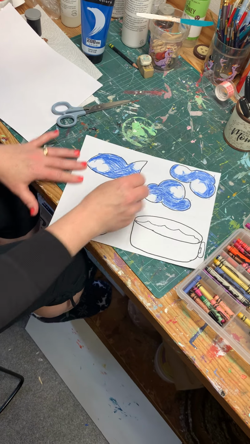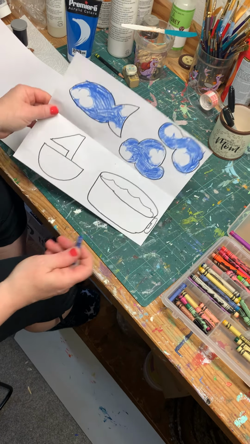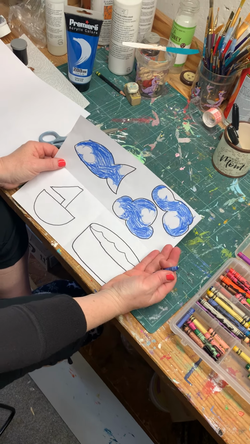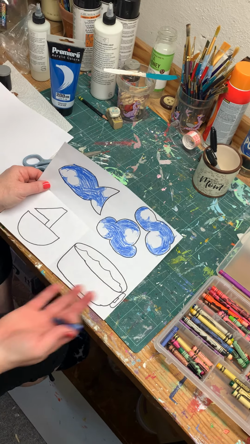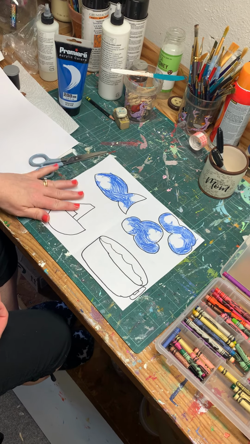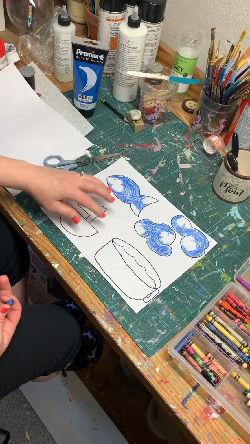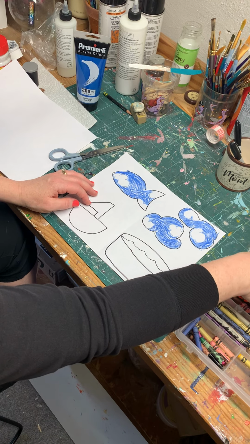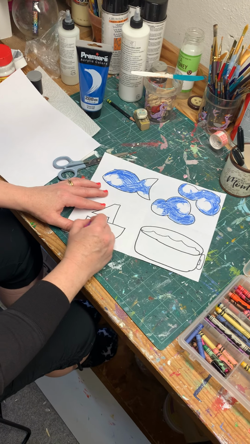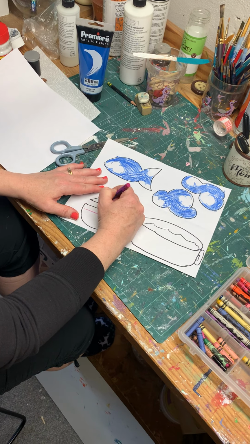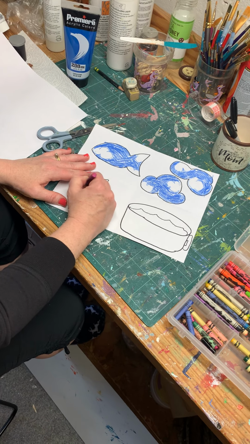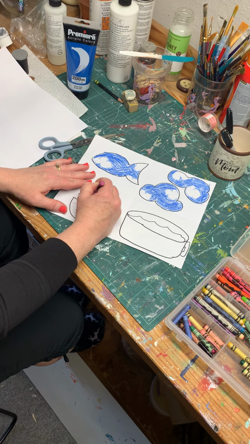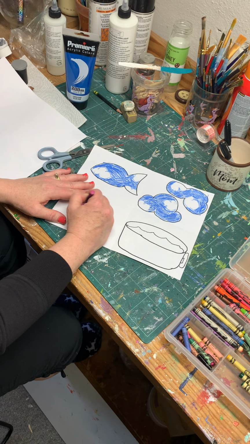So now we have a fish that you find in real life, and you have clouds that you find in real life, but they're colored in ways that you don't find in real life. Okay. The boat, we can color any color that you would like. You can color it in, put shapes, designs on it. I'm just going to make a simple pink sail here and a pink stripe on my boat.